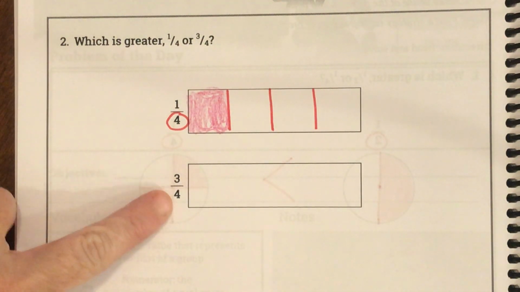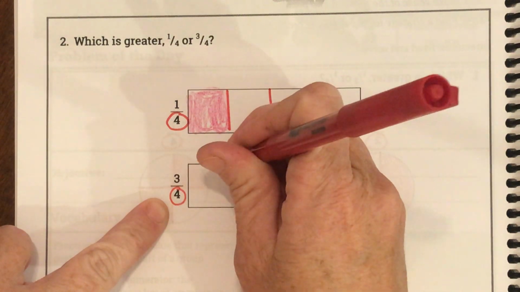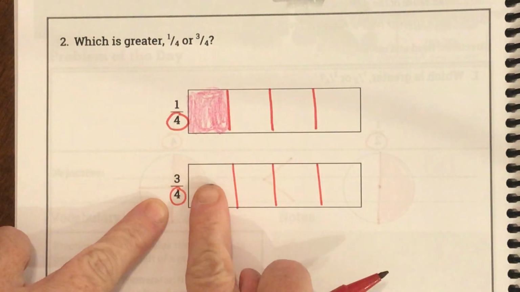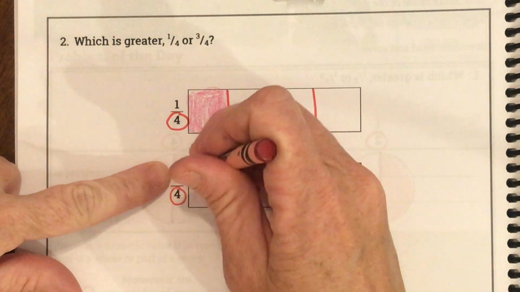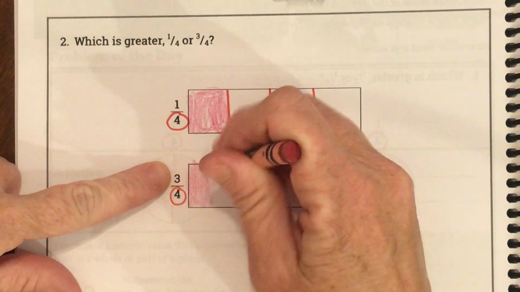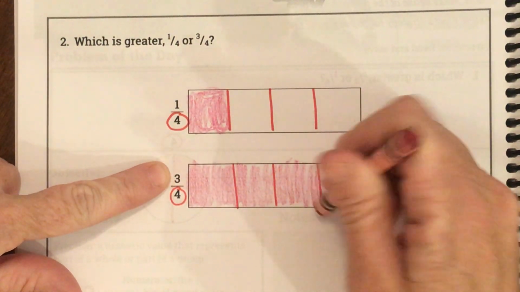Okay, this one, my denominator is also 4, which means I have to cut my whole into 1, 2, 3, 4 pieces. But this time my numerator is a 3, which means I have 3 of the pieces. So I have 1, 2, 3 of the pieces.